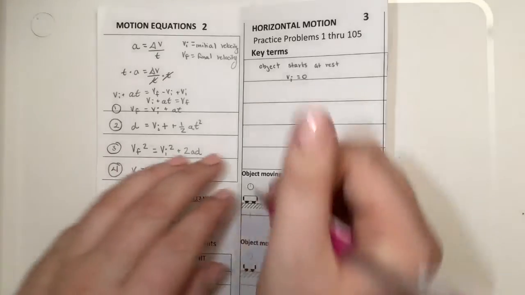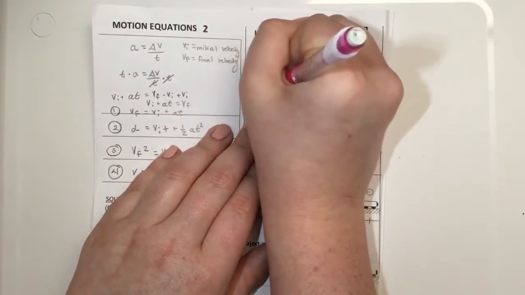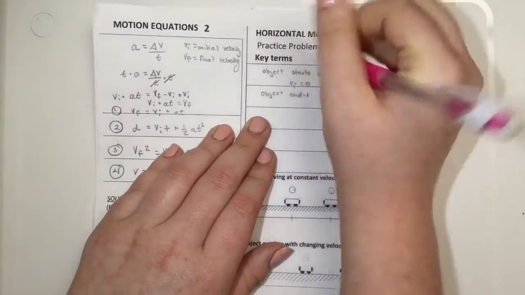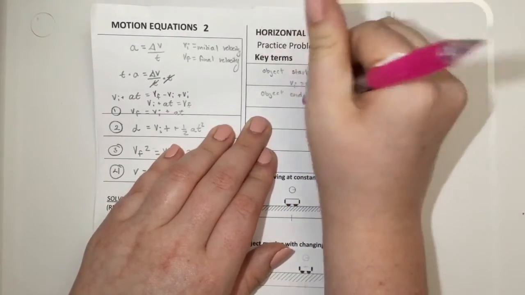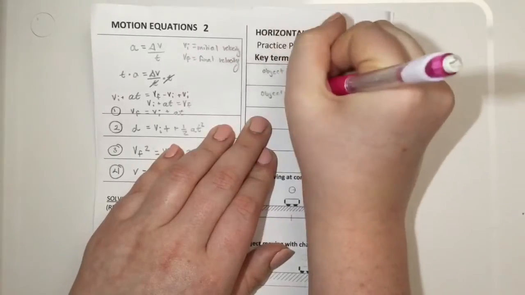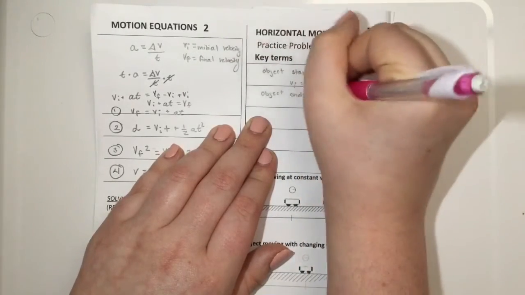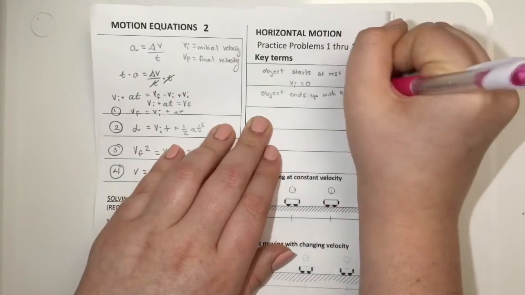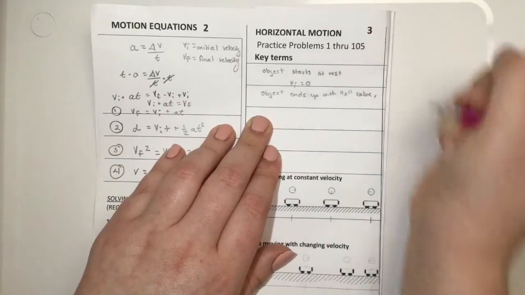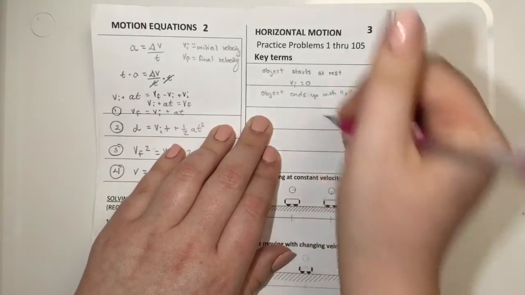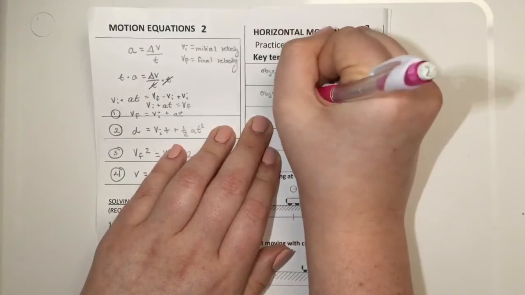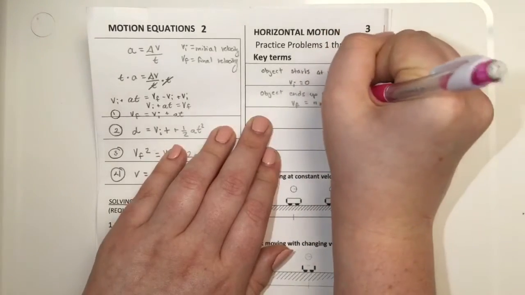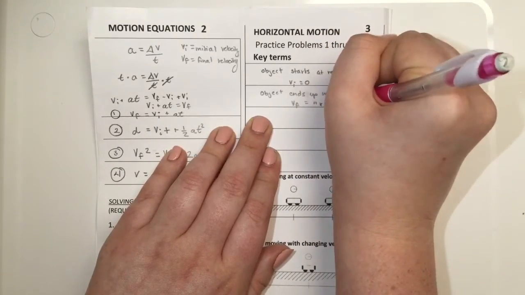All right, so if the object ends up with x value, the final velocity equals x meters per second.